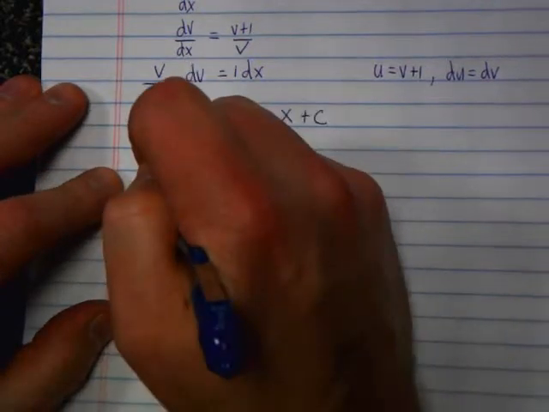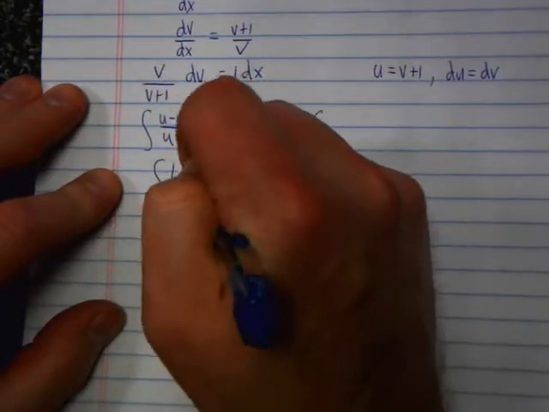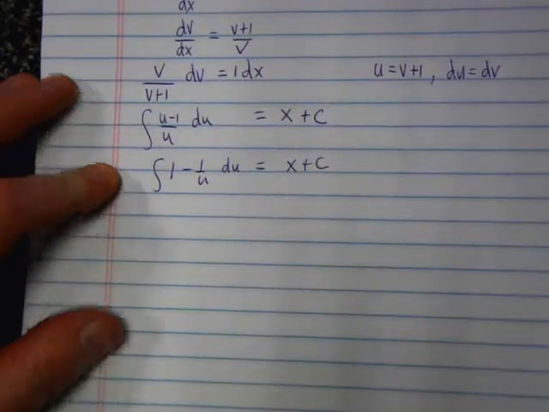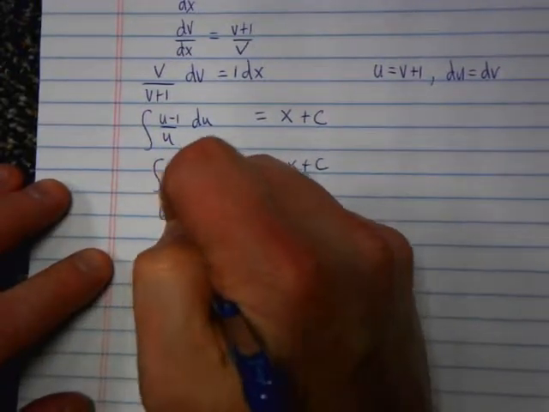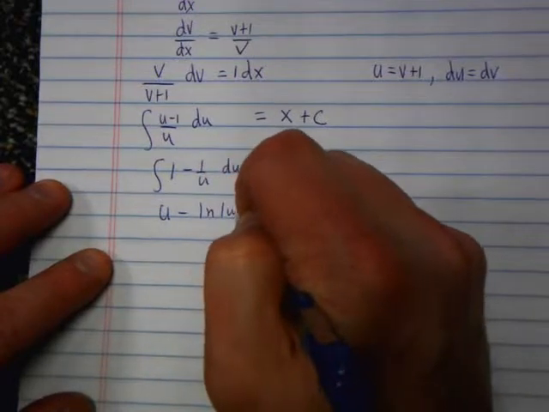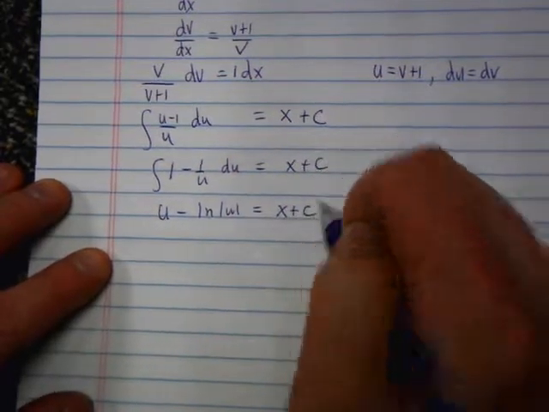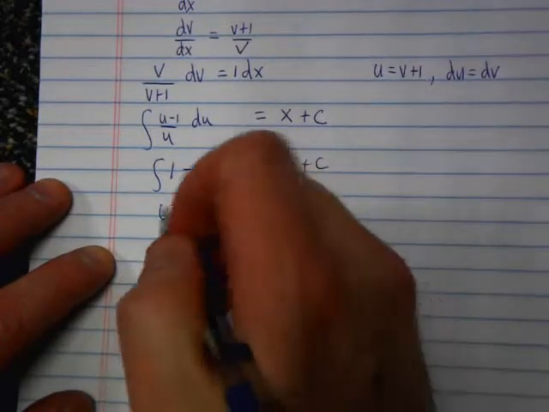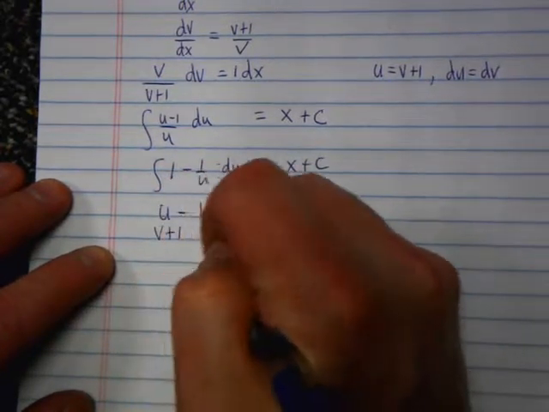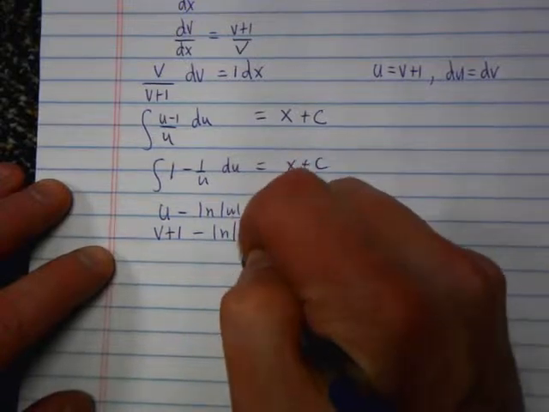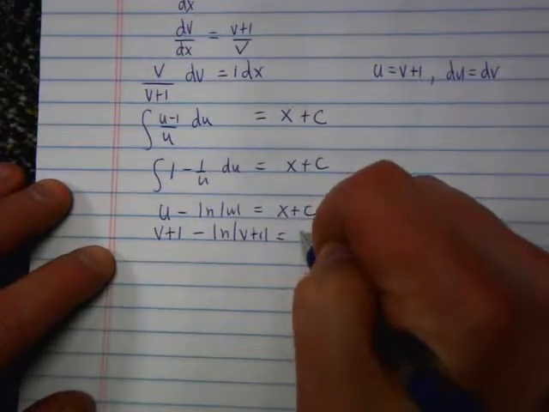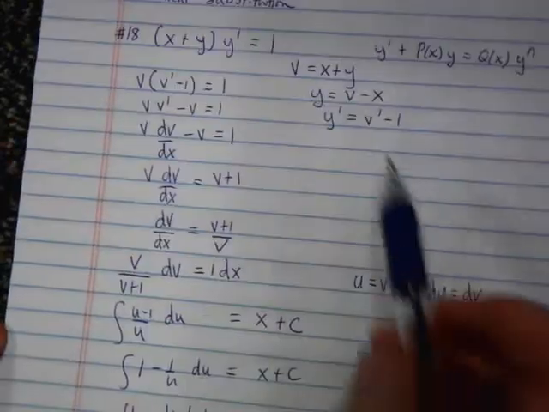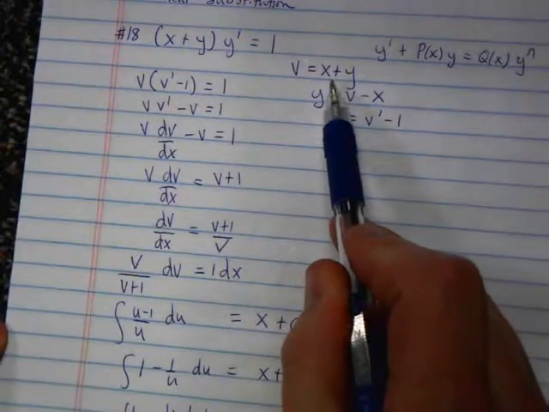All right, so this is the integral of 1 minus 1 over u du equals x plus c. This is u minus ln u equals x plus c. But u was v plus 1, so v plus 1 minus ln of v plus 1 equals x plus c. And then v, way back up at the top, was x plus y.